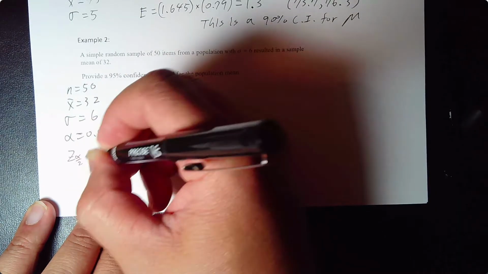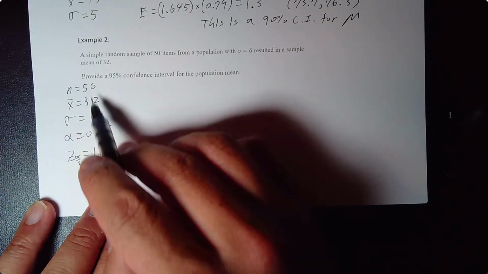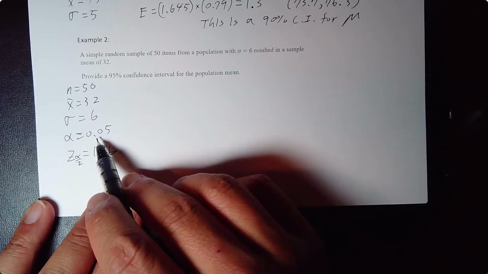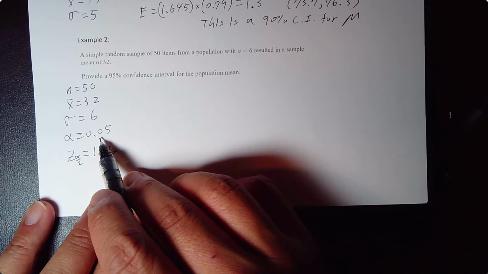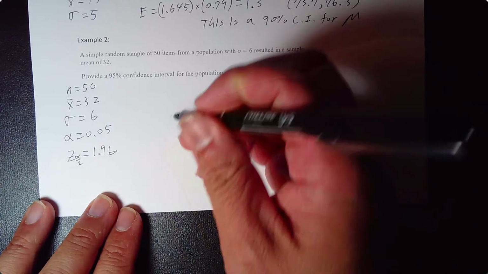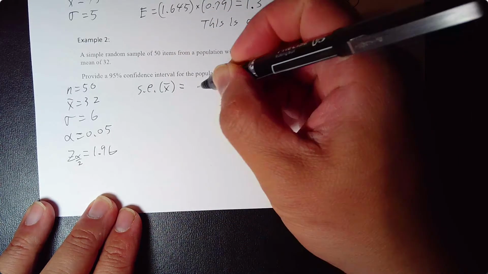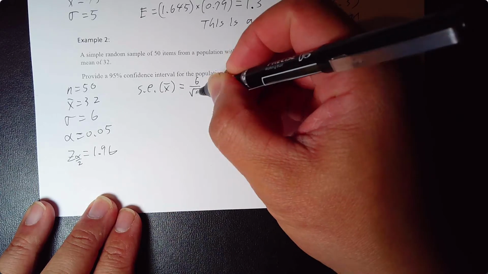By the way, after a while we use similar alphas most of the time, so the critical value is going to become very familiar. Again, calculate your standard error first. So 6 over root 50, which equals 0.849.